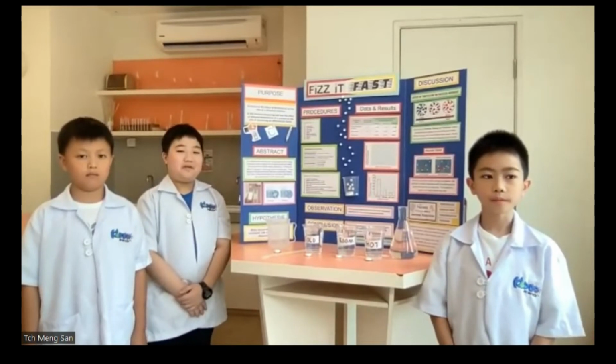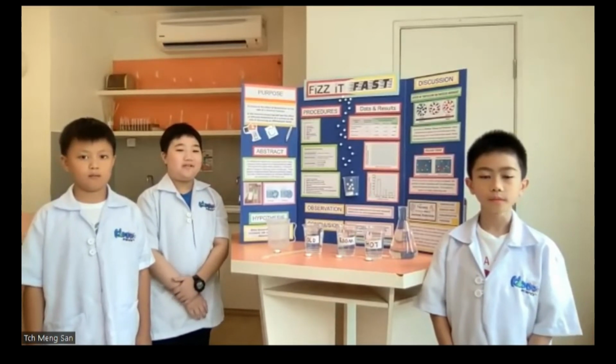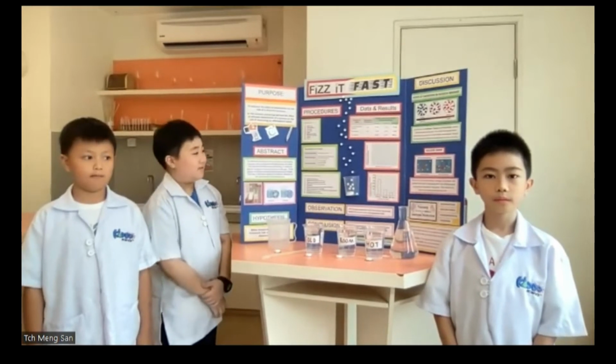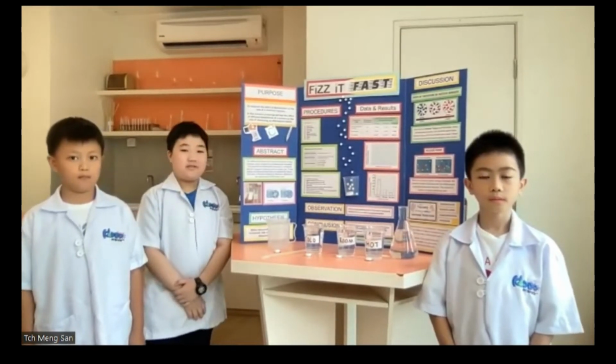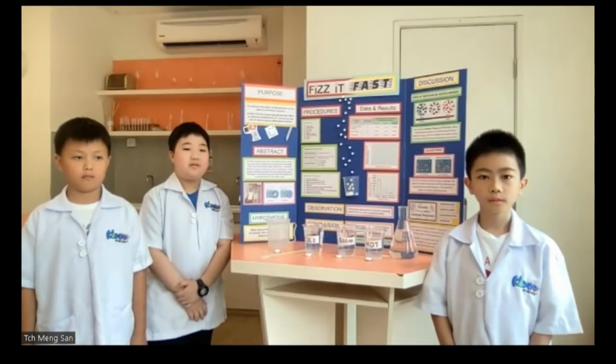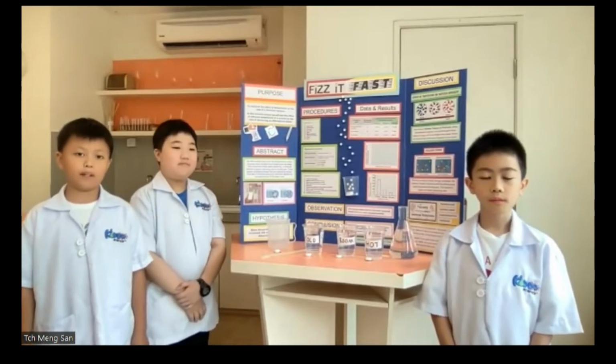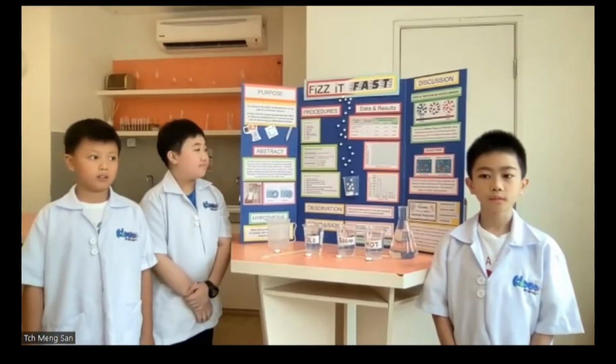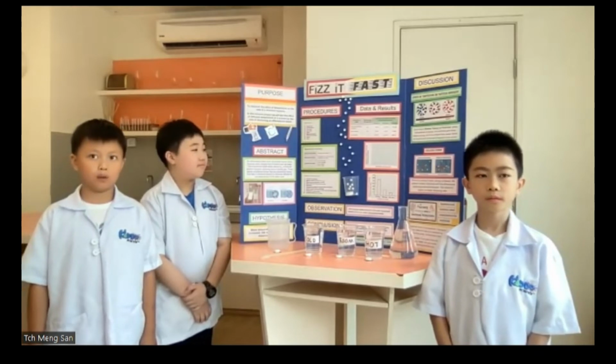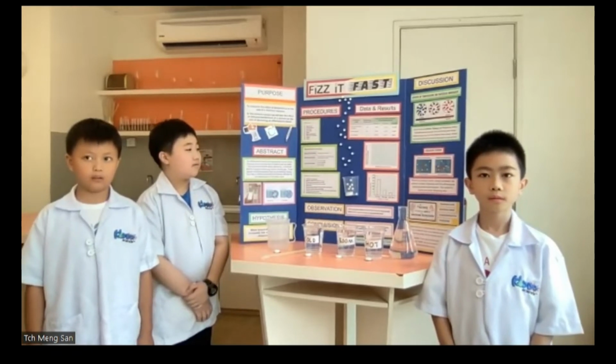When we do our experiment, we have to be clear about our variables. The independent variable is the temperature of the water. The dependent variable is the time for the tablet to dissolve in the water.